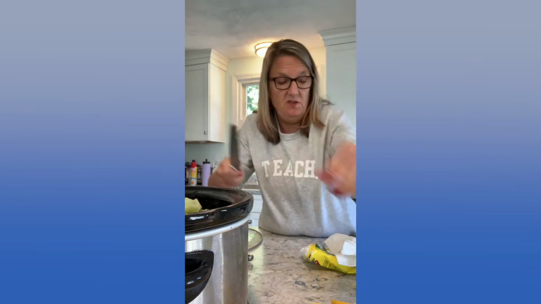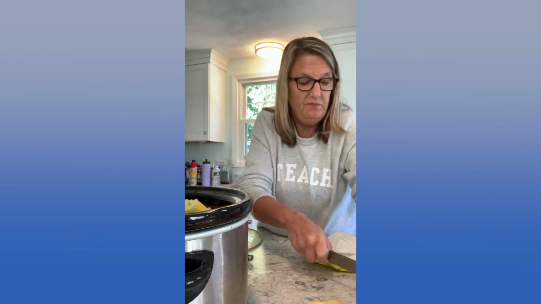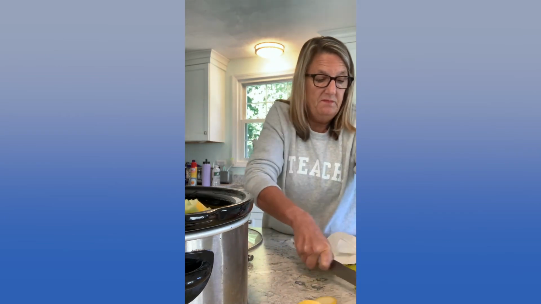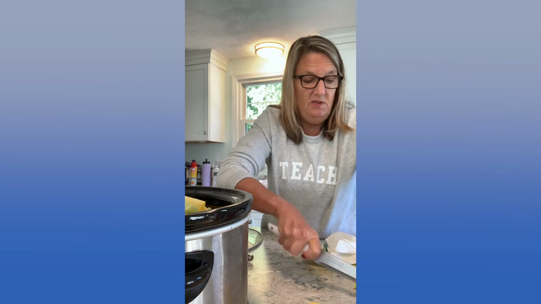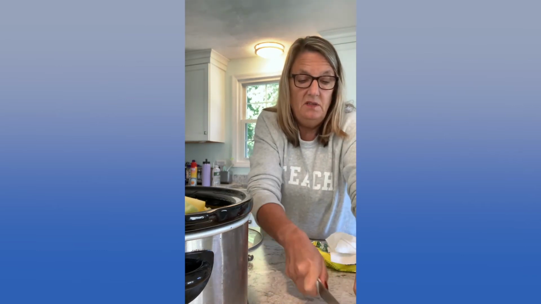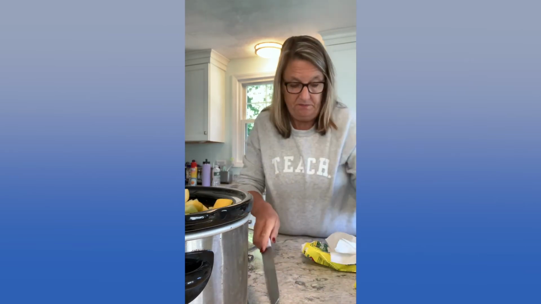And even if you don't like it, the flavors in the broth make it really good with the chicken. Good time of year for soup. Here we go. Cold weather's coming. So I put some of that in.